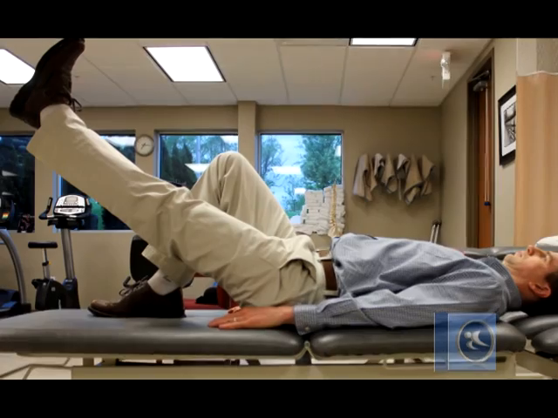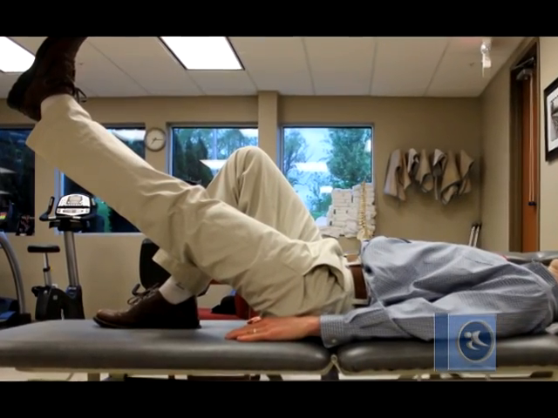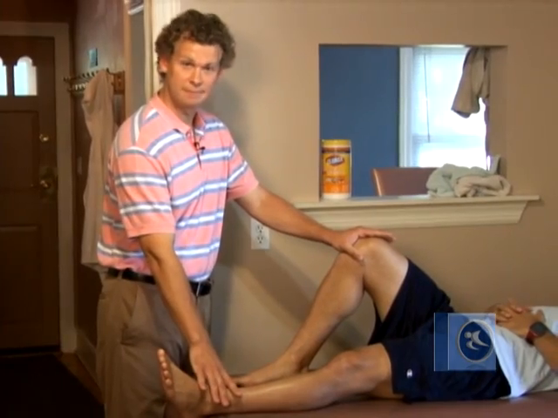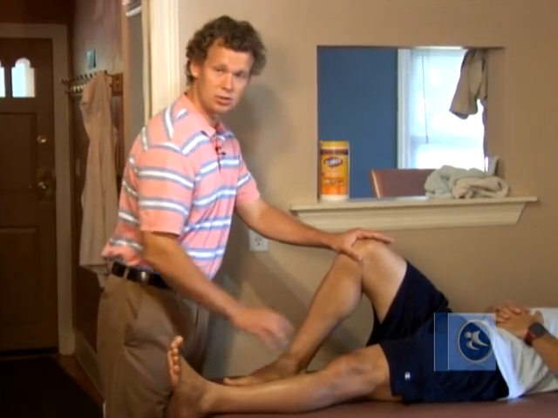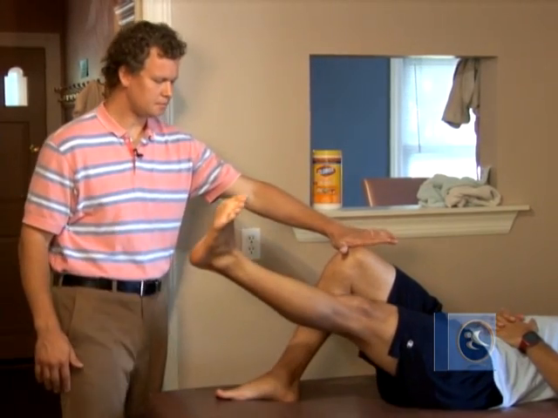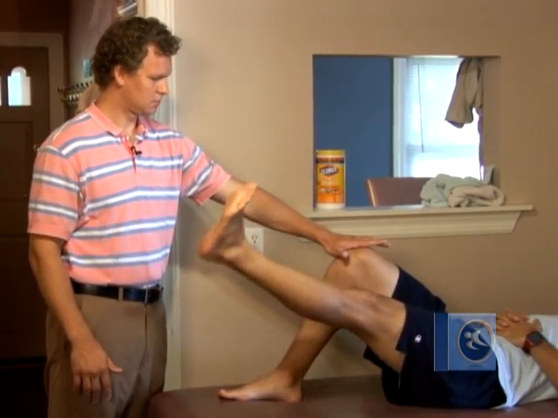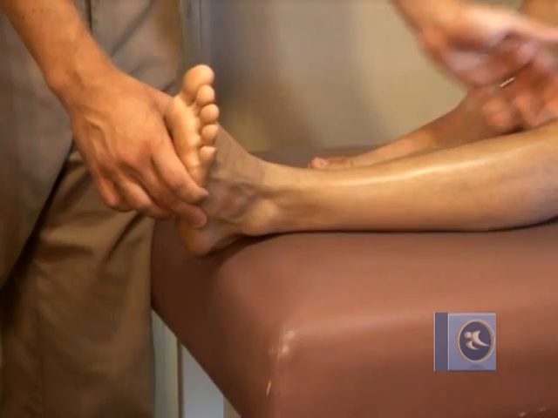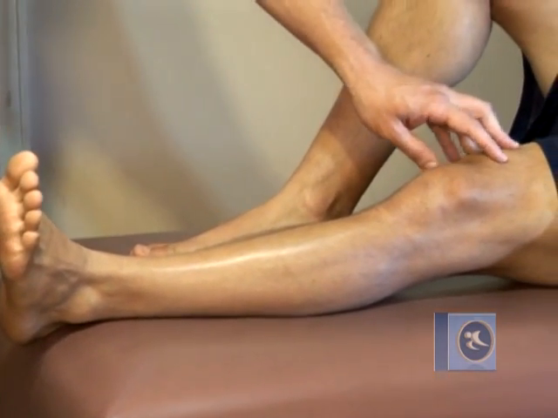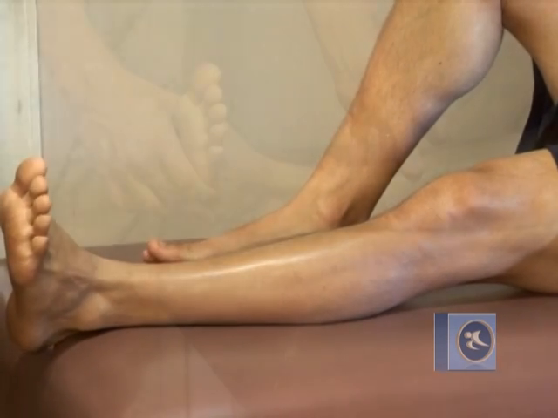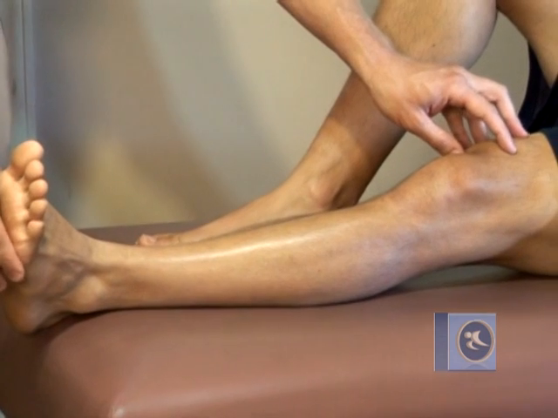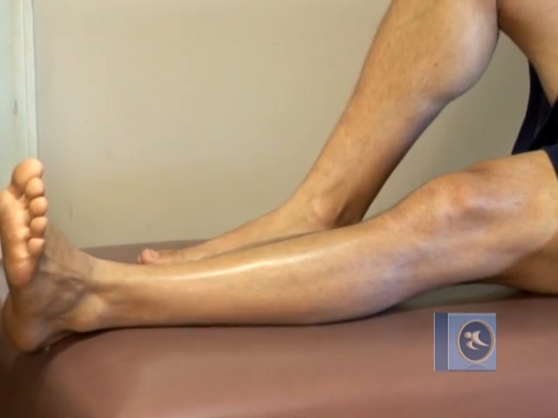The first one we'll do is a series of straight leg raises. What you're going to do is keep one knee bent, the other leg nice and straight. Next, you're going to contract the quadricep and lift up to the level of the other leg. On top of that, slightly externally rotating the leg, or rotating the leg outwards, can help us focus on the VMO, or that muscle that many times is weak along the inner aspect of the knee.